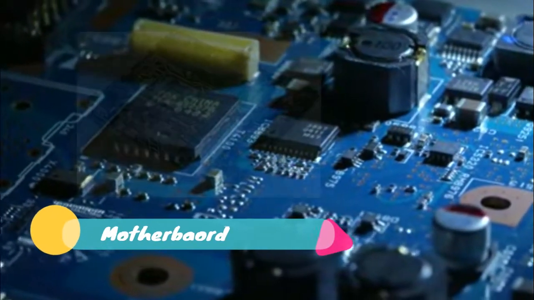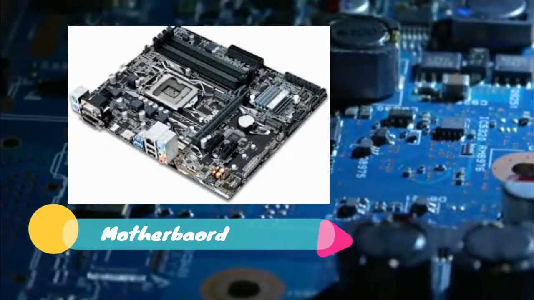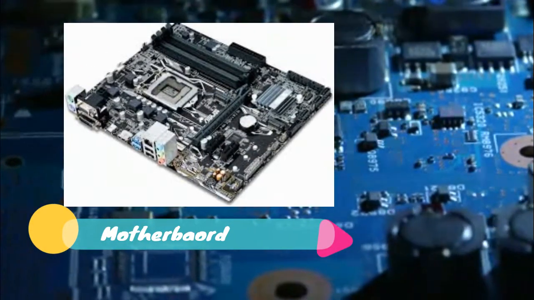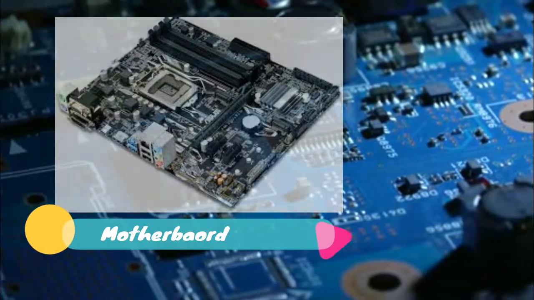Motherboard. It is simply a large rectangular board inside the computer's cabinet with a circuit that connects several hardware components. It also provides connectors to other peripheral devices.